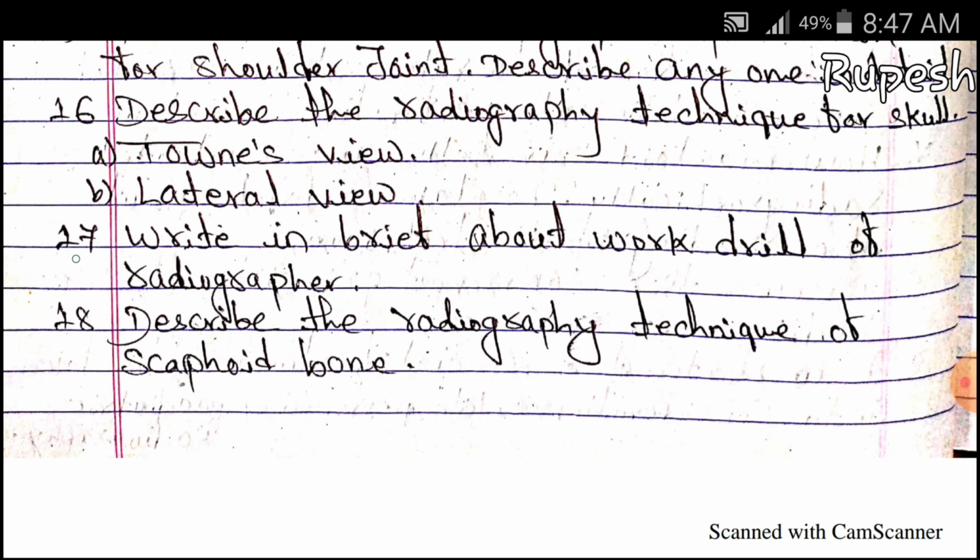Question number 17. Write in brief about the work drill of a radiographer.